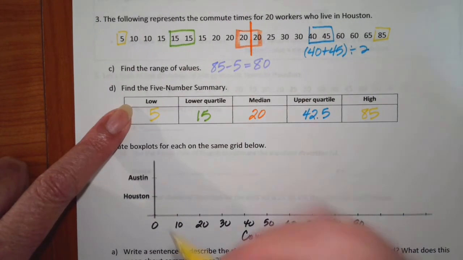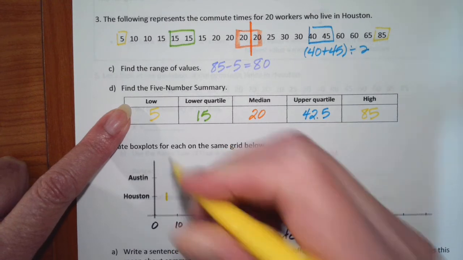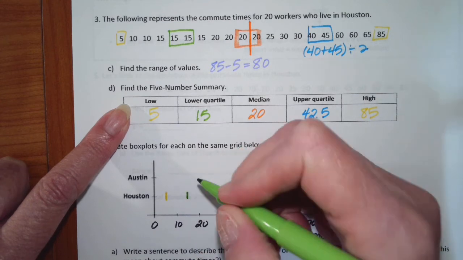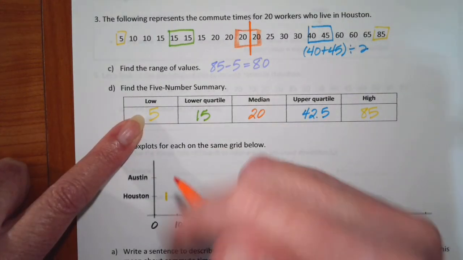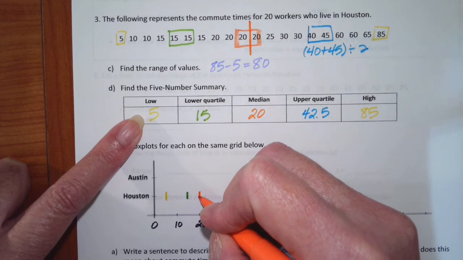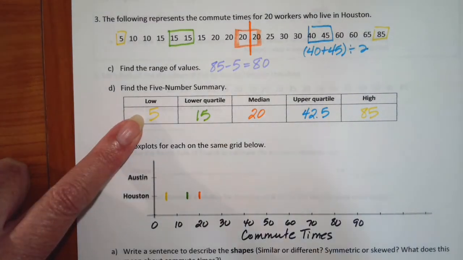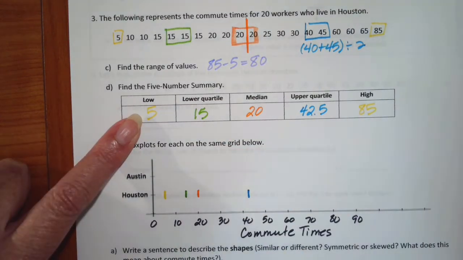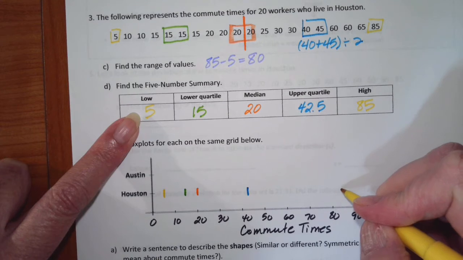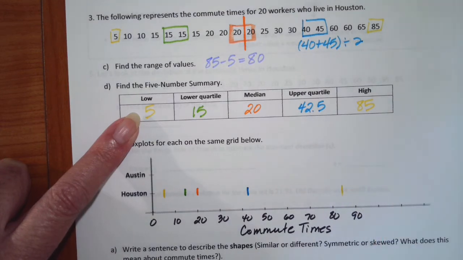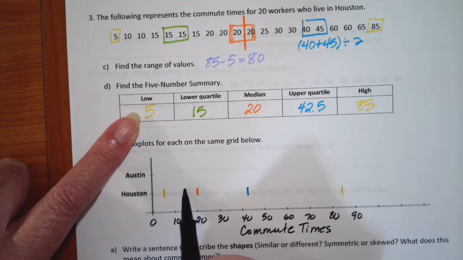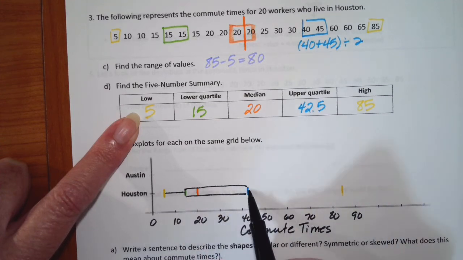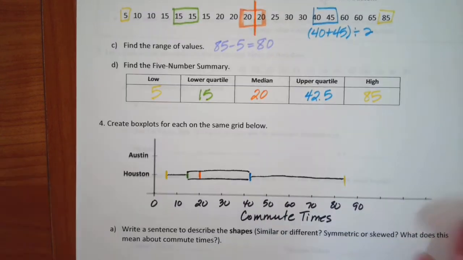Okay, so for Houston, the low is 5. The lower quartile is 15. The median is 20. The upper quartile is 42.5. And then the maximum is way over here. It's 85. Okay. So these three in the middle form the box, and then I attach them to the ends with a whisker.